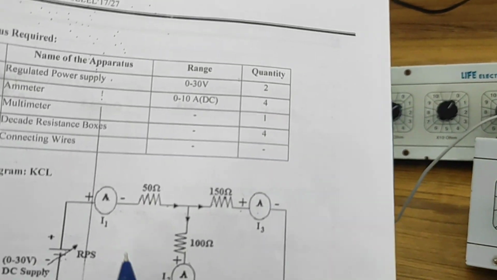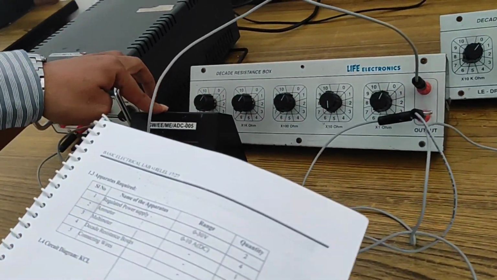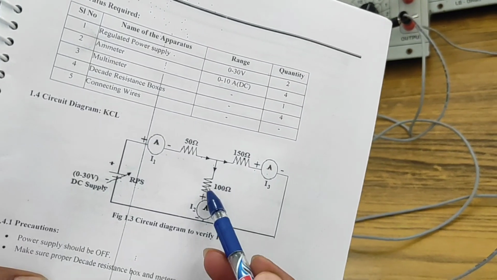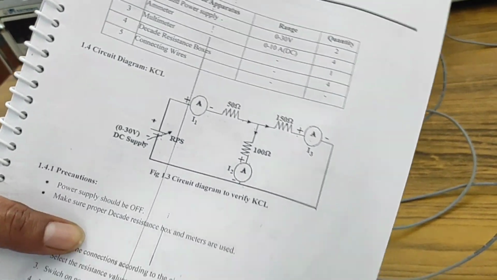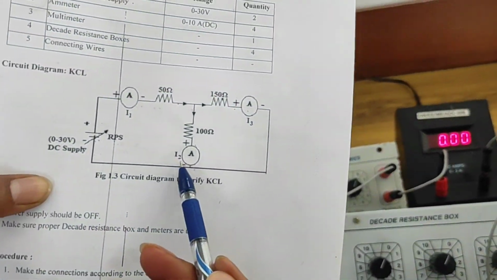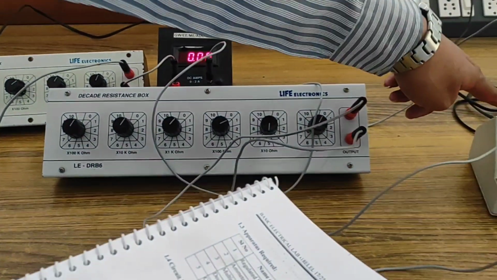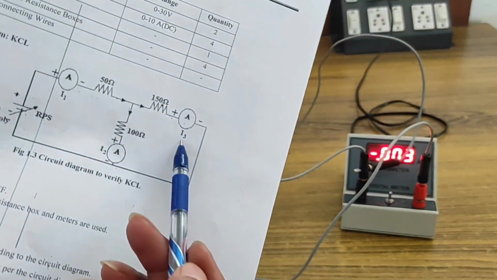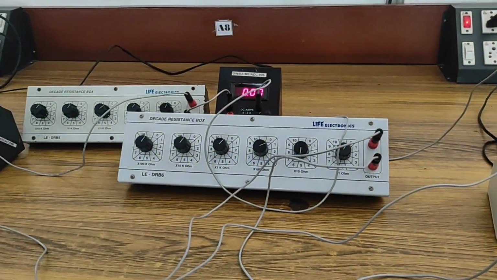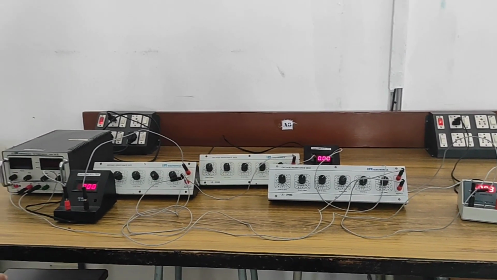Right? Now this ammeter is measuring the main current I1, and this 100 ohm resistor is connected here. You can see this ammeter is measuring I2, and similarly this is R3, and the current it is measuring is I3. So I1, I2 and I3 will be measuring different currents at different branches.